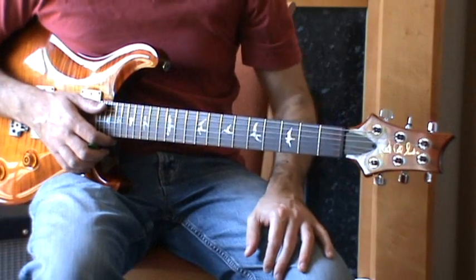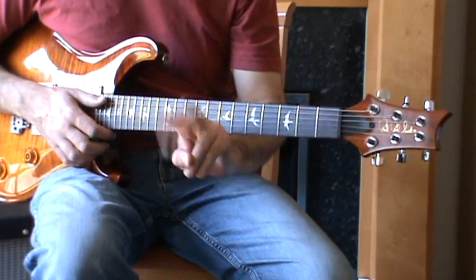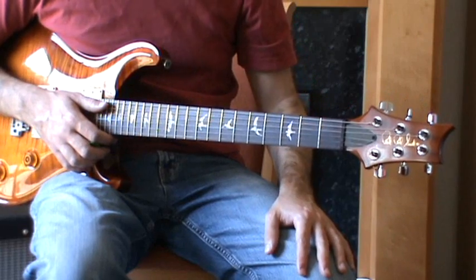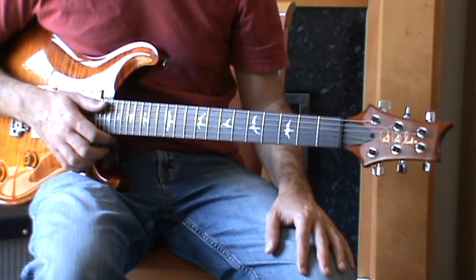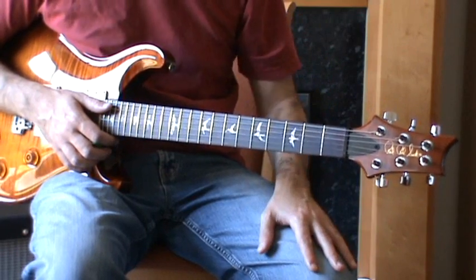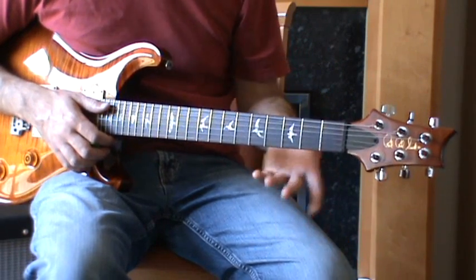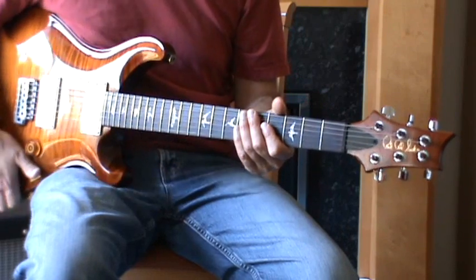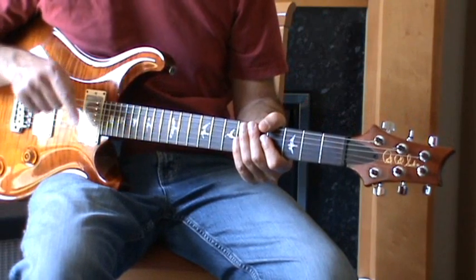So we'll talk about the diminished scale today. There are two kinds of diminished scales. They're also known as symmetrical scales because they repeat every minor third. You will see what I mean in a second. The first type of diminished scale is the whole step, half step.